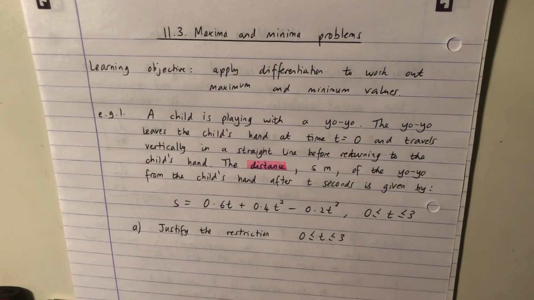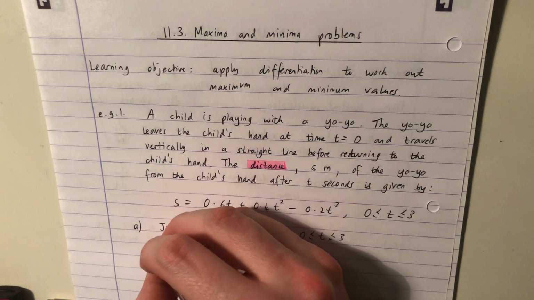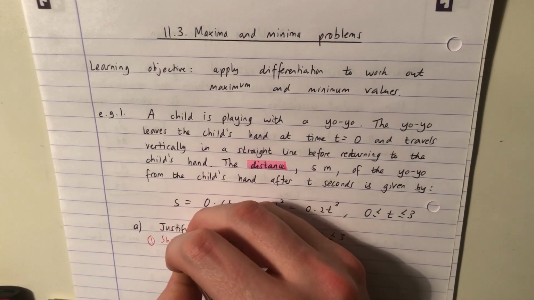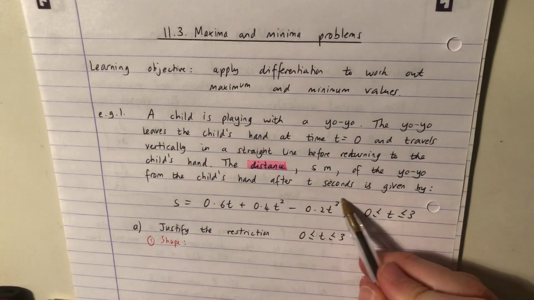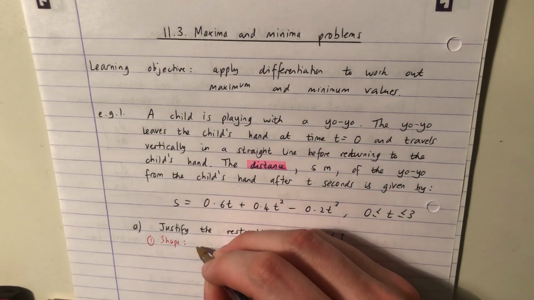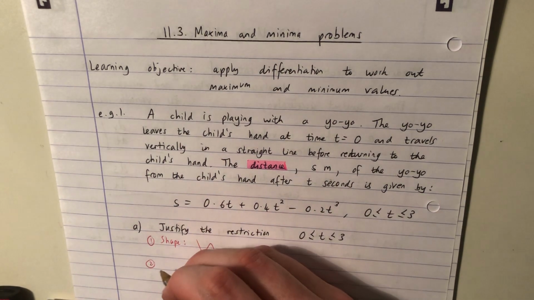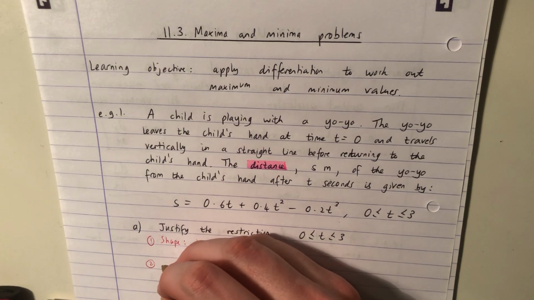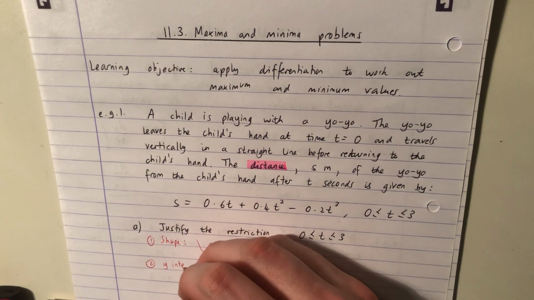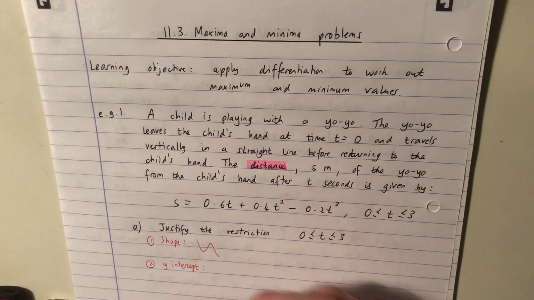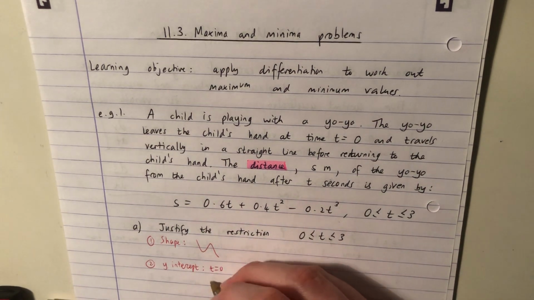You've drawn cubics before in pure maths, and you're expected to do it in a very specific way. So you do shape. What would the shape of the cubic be? Well, it's a negative cubic, so it's going to look like this. Second thing you would do is the y-intercept, or s-intercept in this case. When t is 0, put 0 into this, you get s is 0.